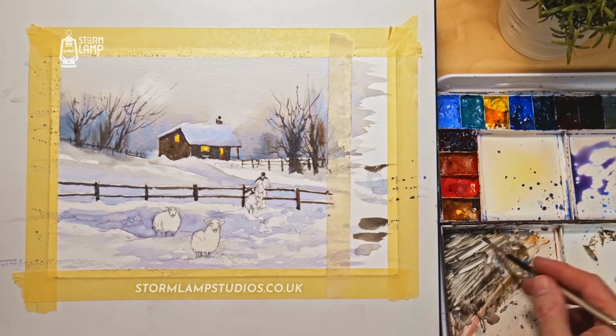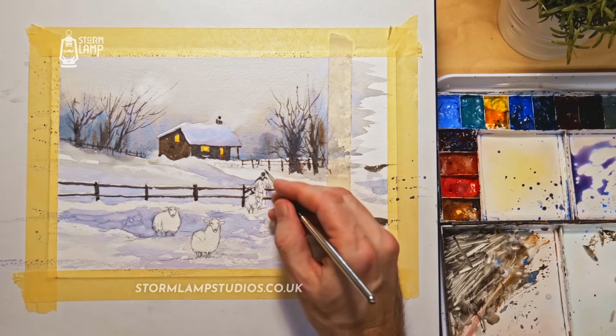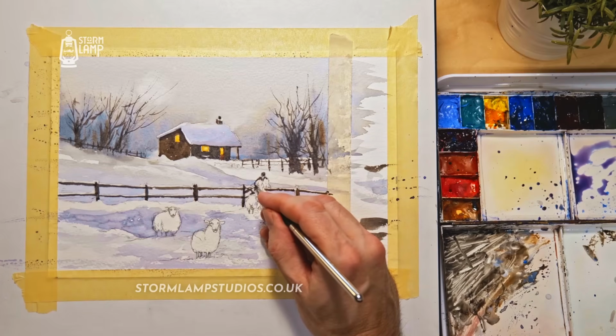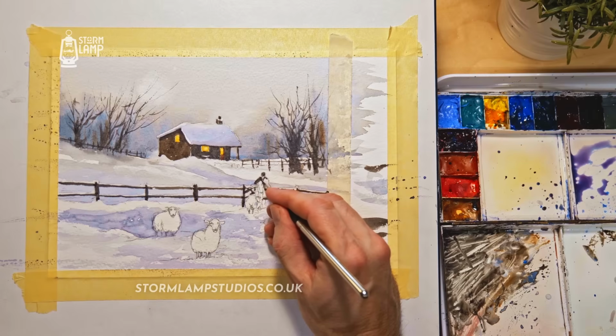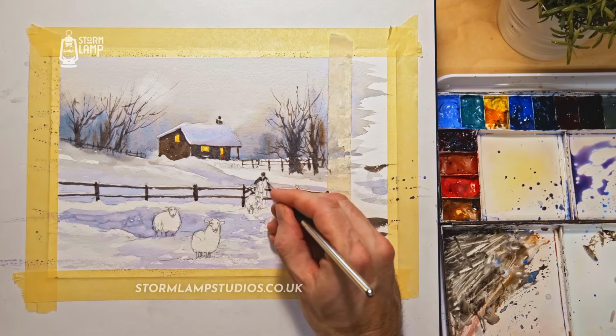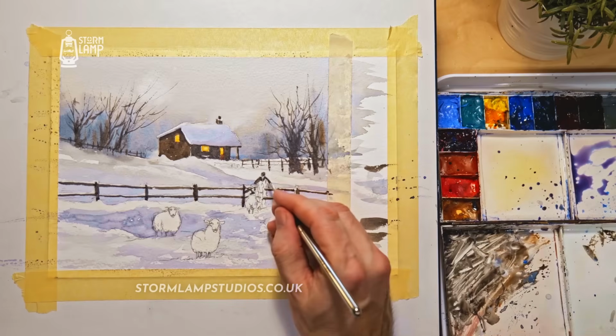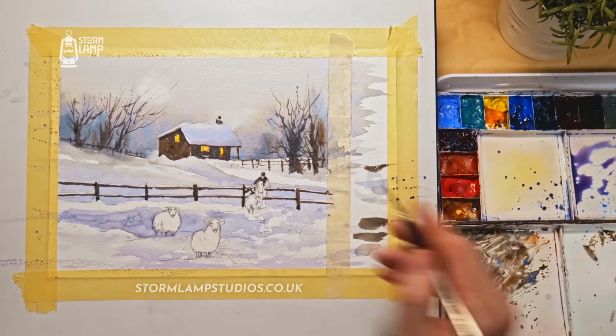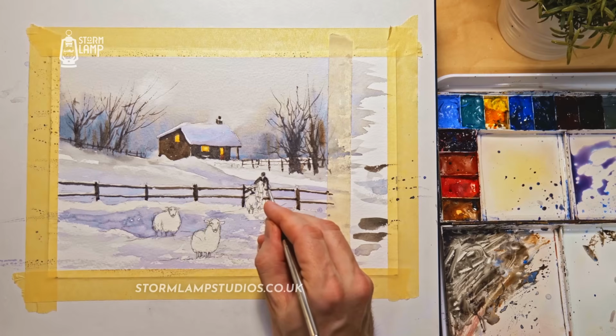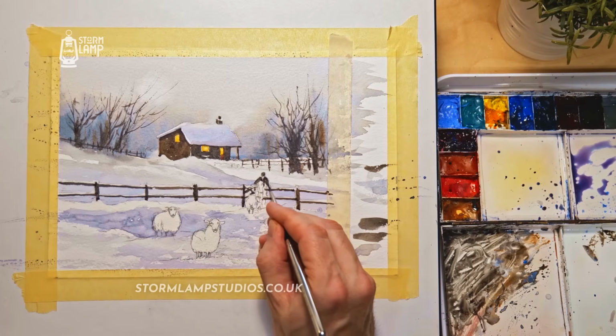Artist quality tracing paper is quite good, as it's a lot more transparent, so you can see what you're laying it on top of. But I have used baking parchment paper and everything over the years. Sometimes you can get a nice whitish colour that is semi-transparent.